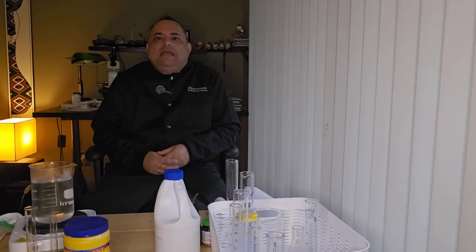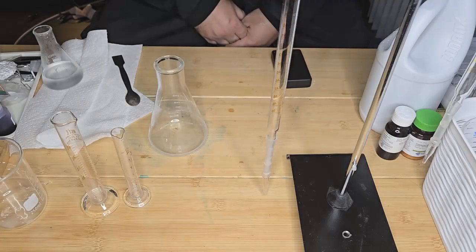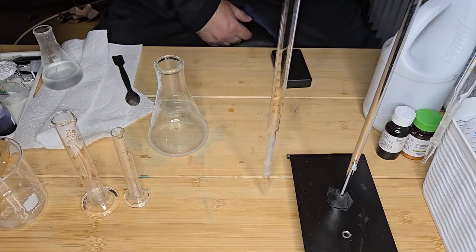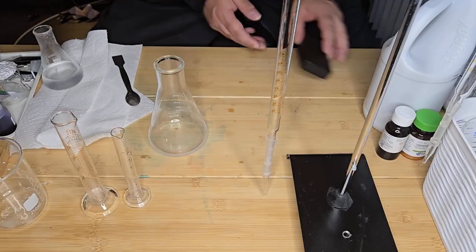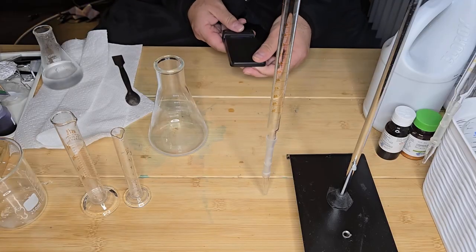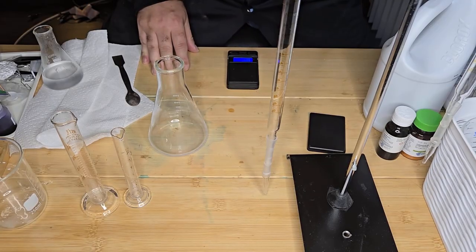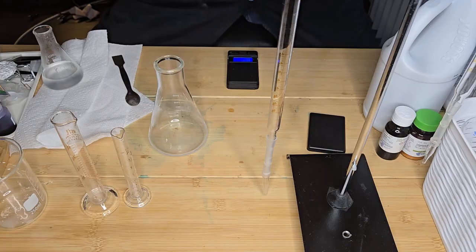So let's go ahead and perform the titration. First thing I'm going to do is measure the flask that I'm going to use for the quantity of bleach.